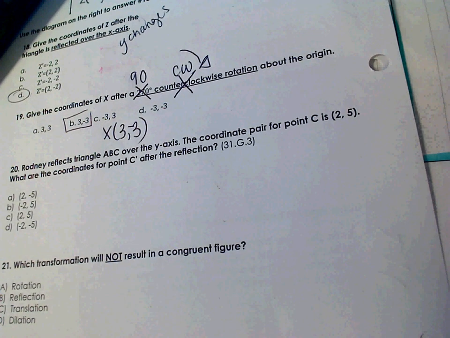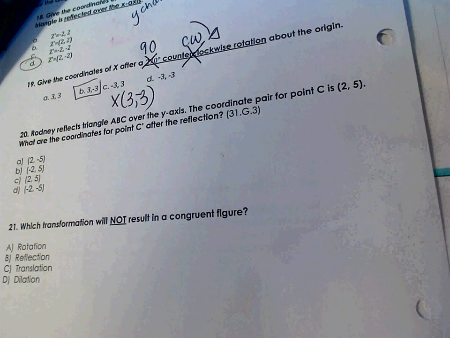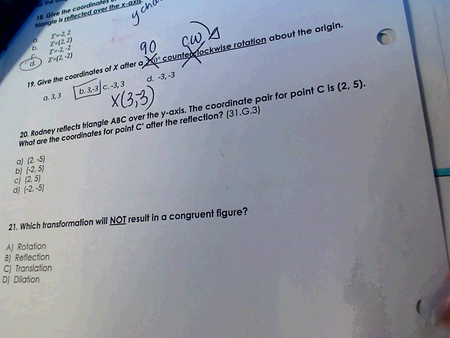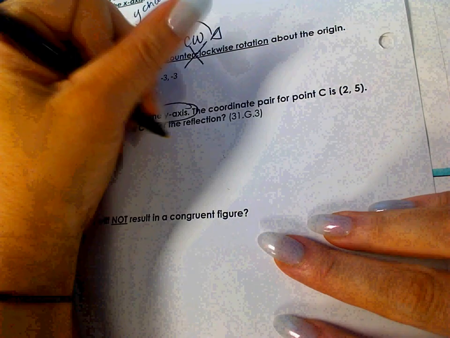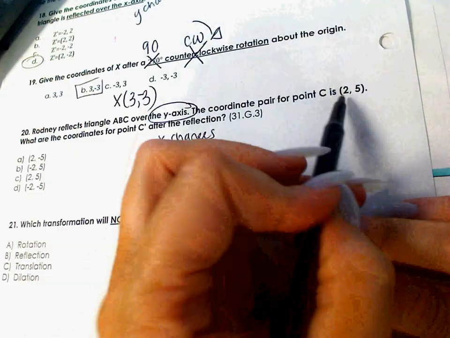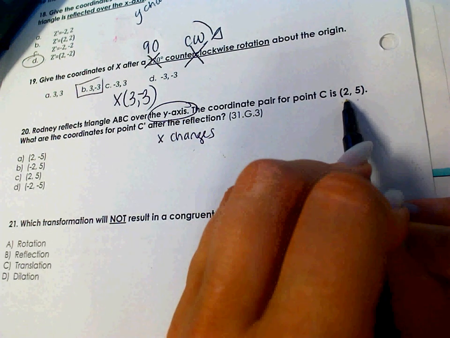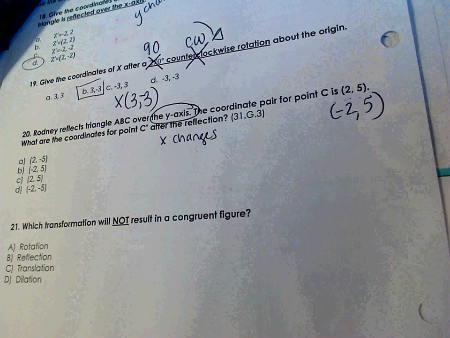Okay. Rodney reflects triangle ABC over the y-axis. The coordinate pair for point C is 2, 5. What are the coordinates for C prime after the reflection? So a y-axis reflection, the x changes. So we have 2 and 5, and the x is a +2. So the +2 is going to change to -2. So it becomes -2, 5. And that's B.